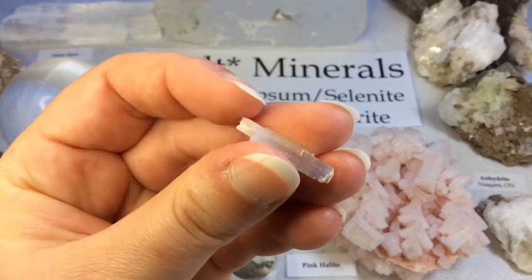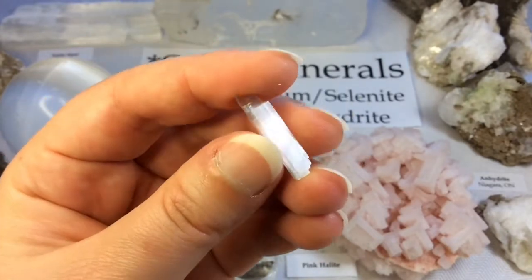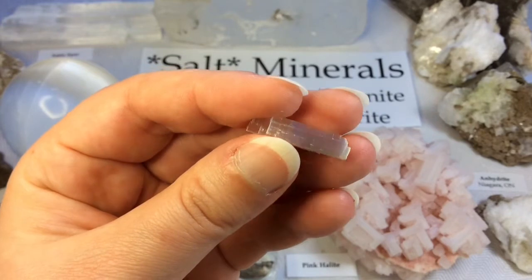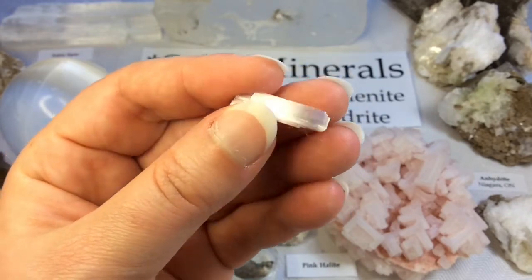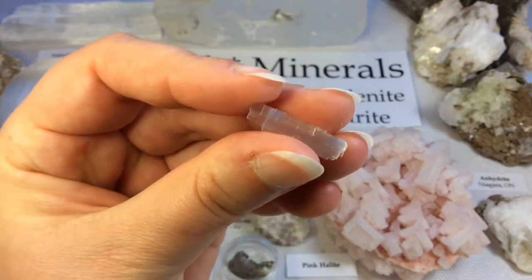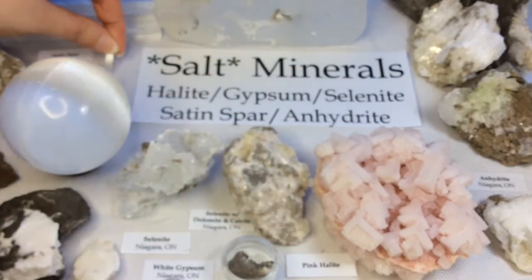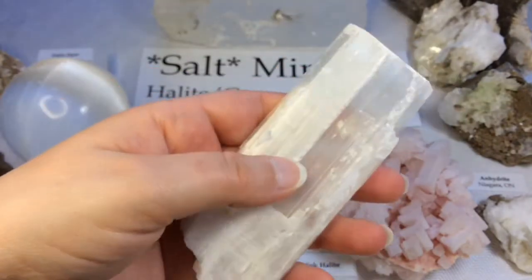Doesn't want to zoom in. Oh, okay, there we go. That's not so bad. This is the typical stuff that I'm sure you're used to. More of a pearly sheen, maybe very slightly translucent, but nothing compared to real selenite. Not even close. So this is very typical of what you'll see.